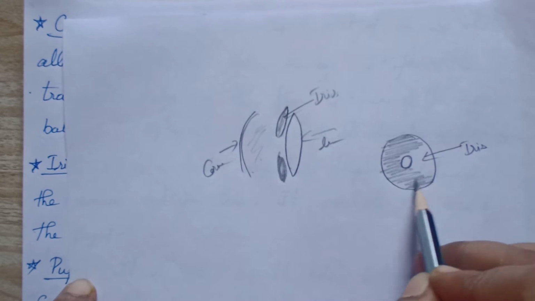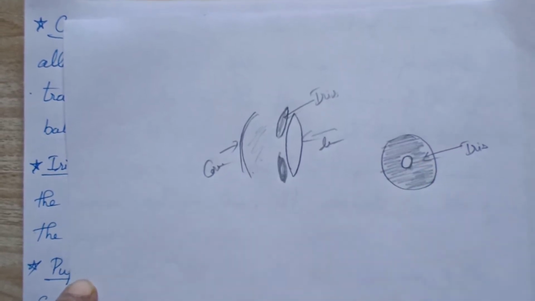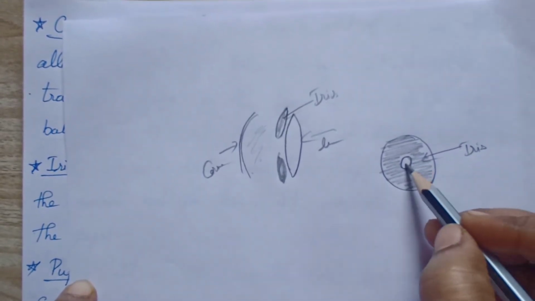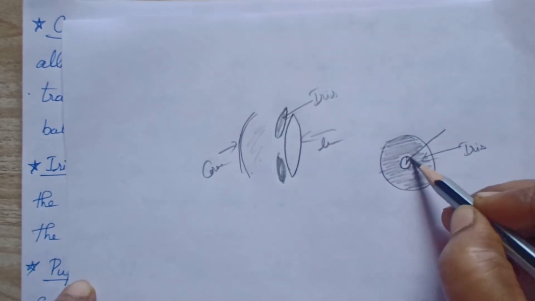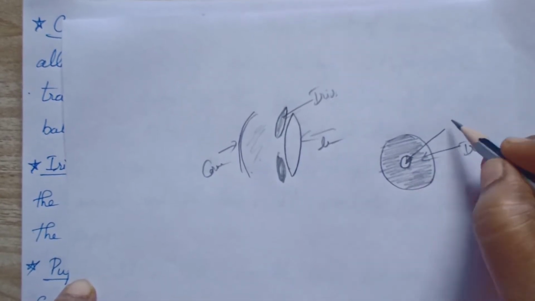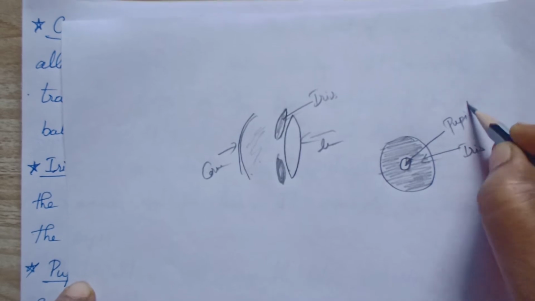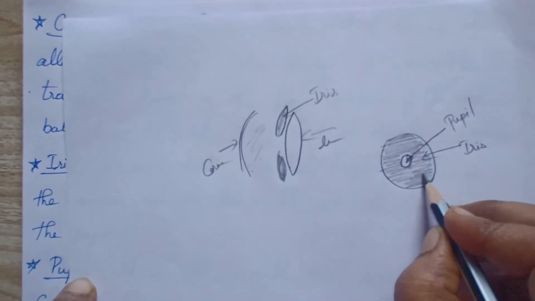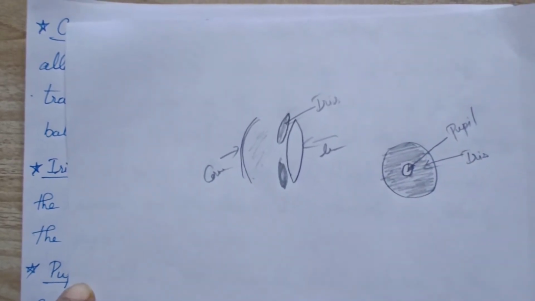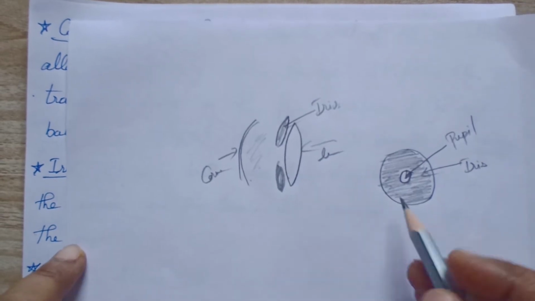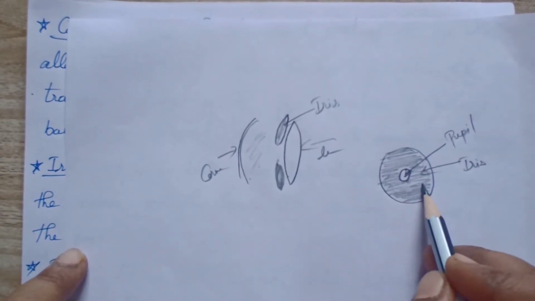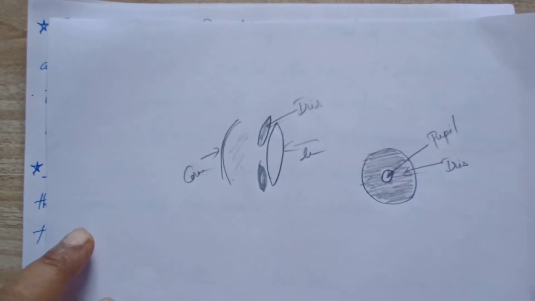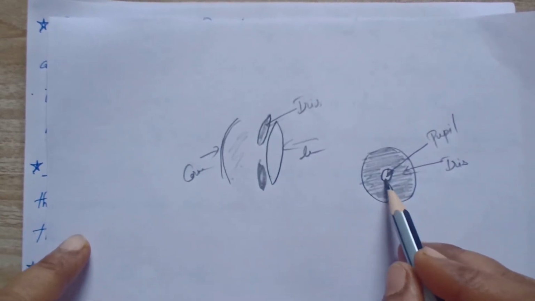It will pass through the center hole, the pupil. Only through this pupil will light enter the eye. The iris is made up of a muscular diaphragm, made up of muscle. It will not allow light to pass through it. The iris controls the size of the pupil.